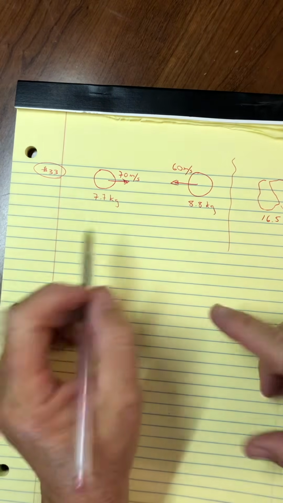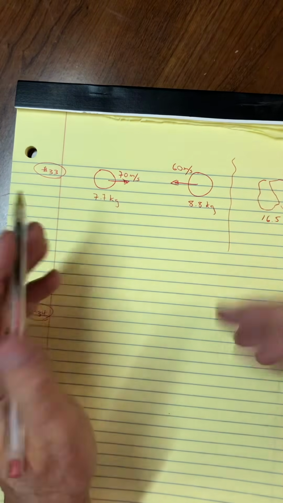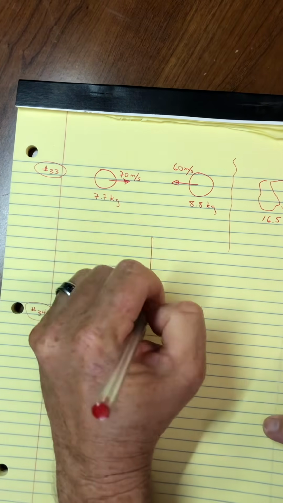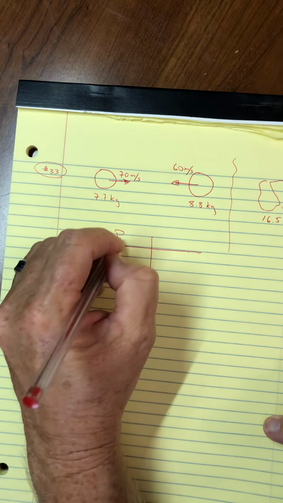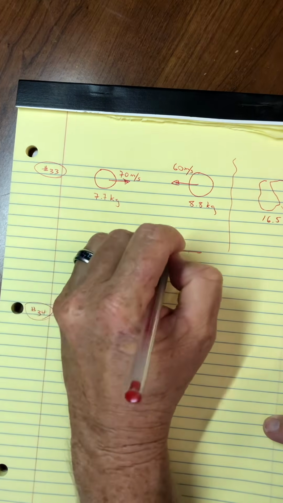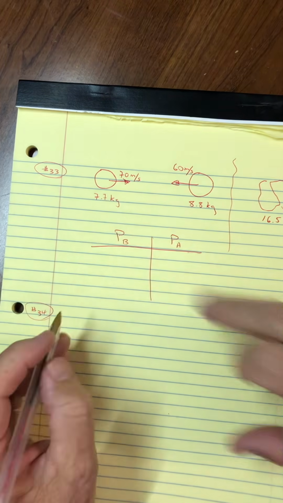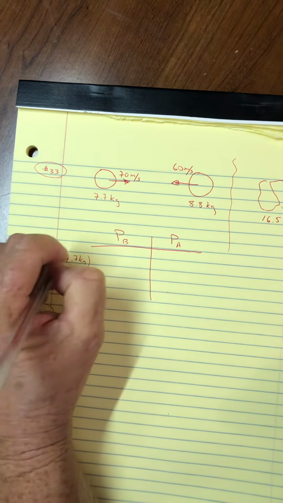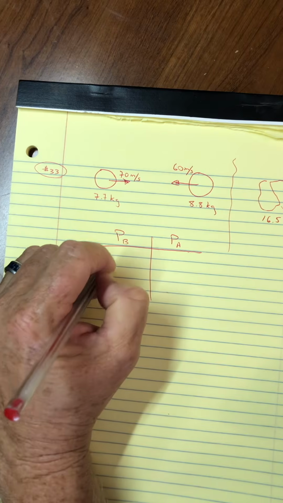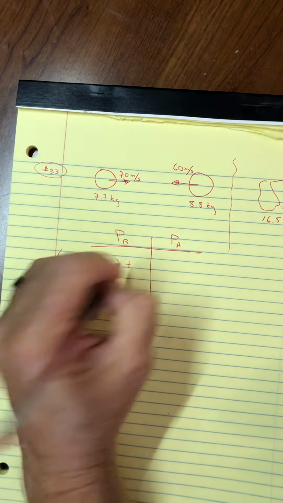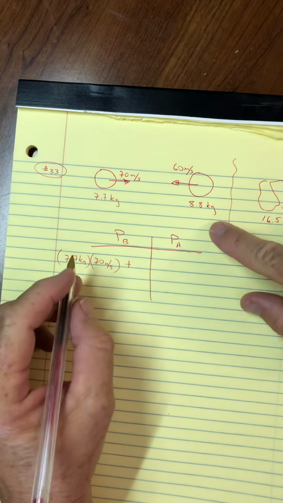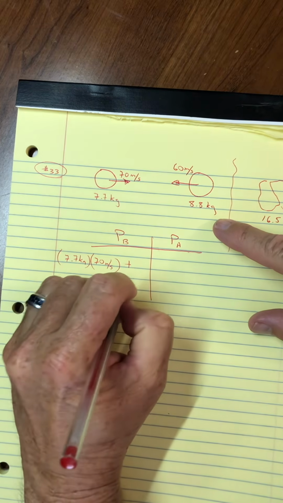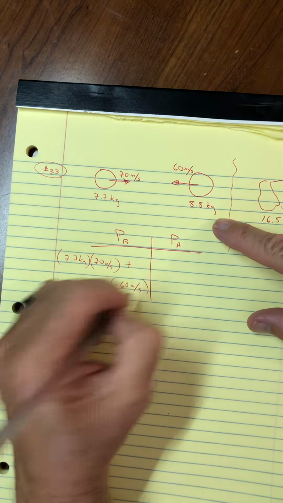And, of course, remember from the discussion, it will go whichever direction has the most momentum. But it's probably better just to see that if you make that little chart we talked about. Here is the momentum before, and here is the momentum after. So here I would take the mass, 7.7 kilograms times a speed of 70 meters per second, and add it to the 8.8 with a speed of negative 60 meters per second.